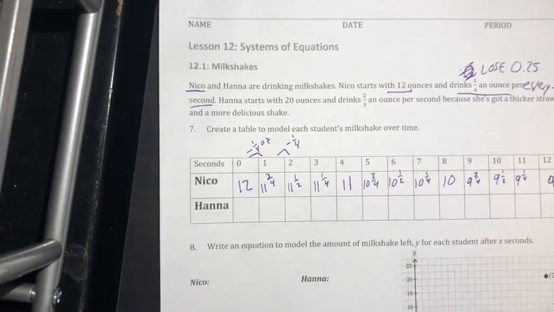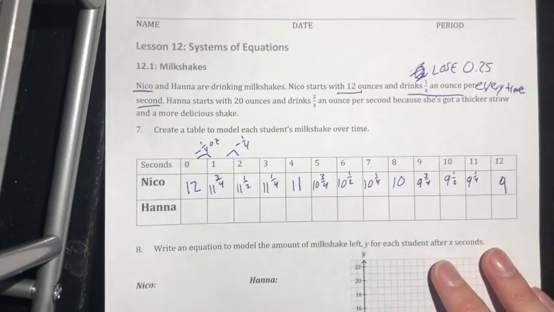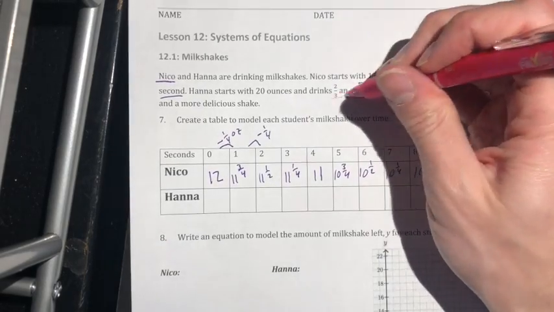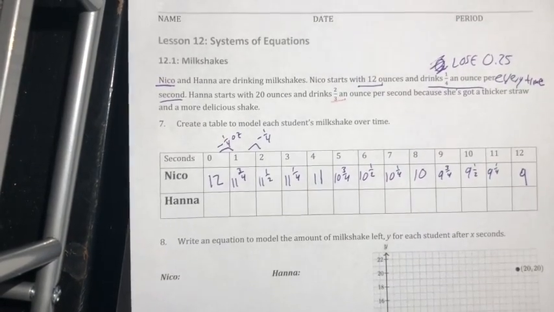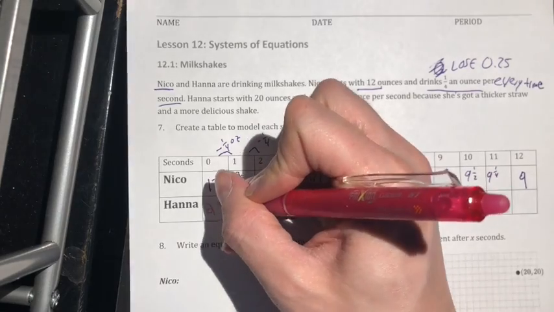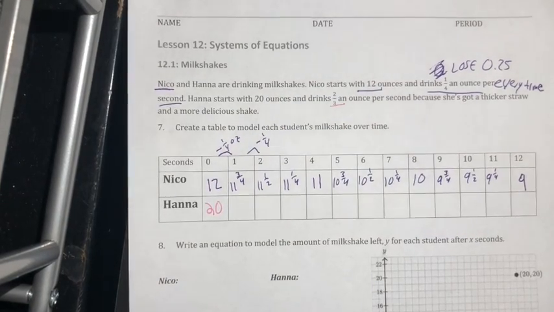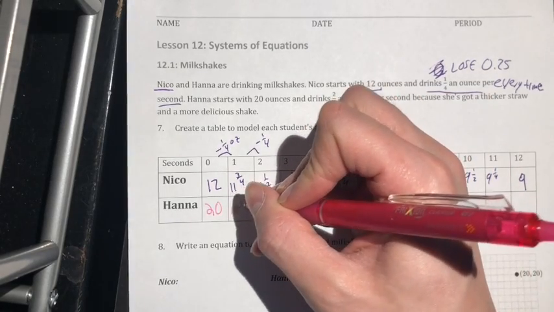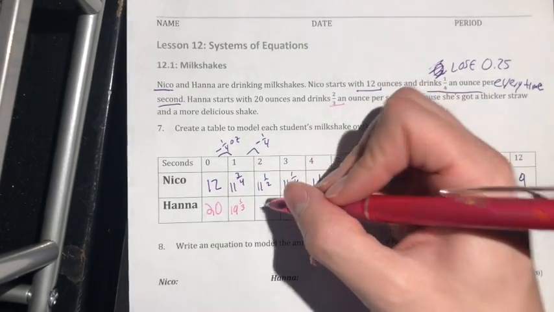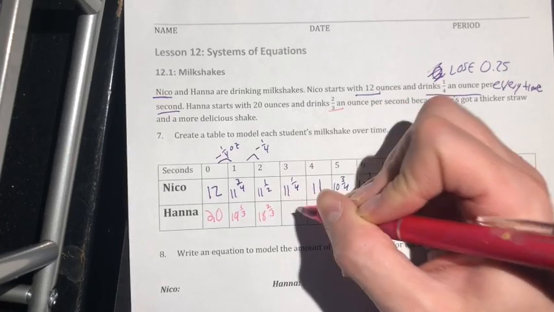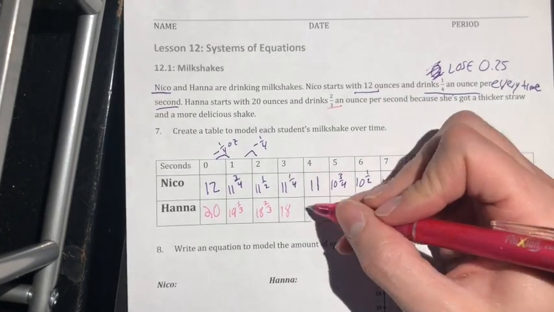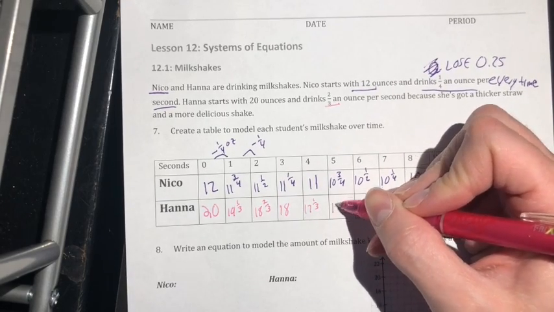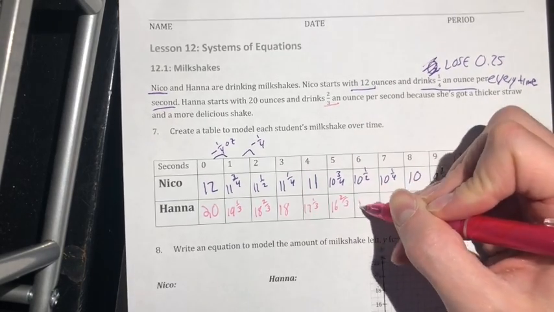All right. So let's look at Hannah. Hannah starts with 20 ounces and drinks 2/3 ounce per second. All right. So again, I could do my calculator. I could start at 20 and subtract 2/3 every time. So 20 minus 2/3 would be 19 1/3, and bear with me as I do math in my head. 18 2/3 down to 18. And then minus 2/3, 17 1/3. Then I got 16 2/3, and then 16.